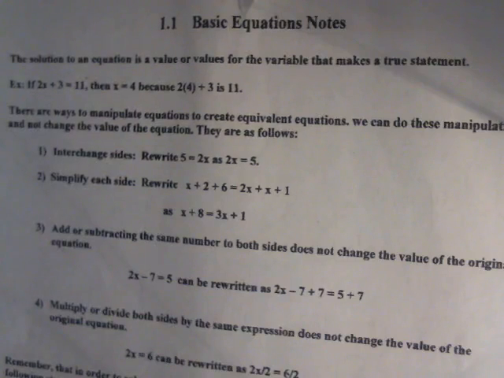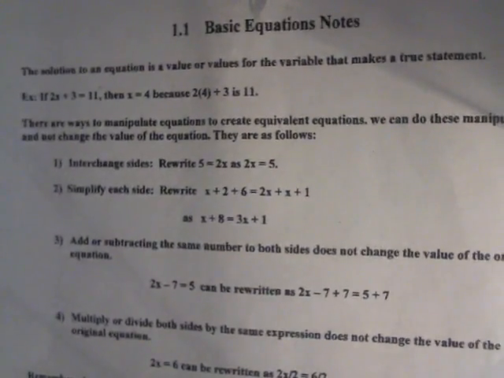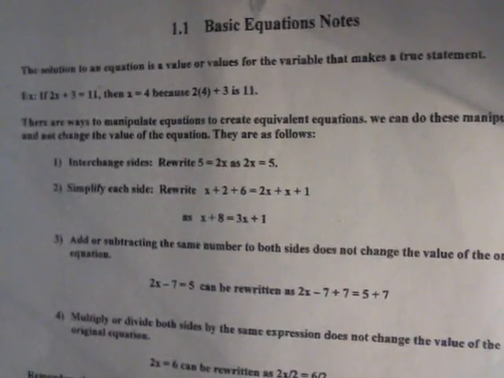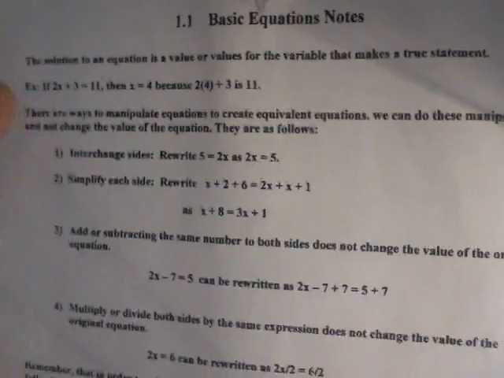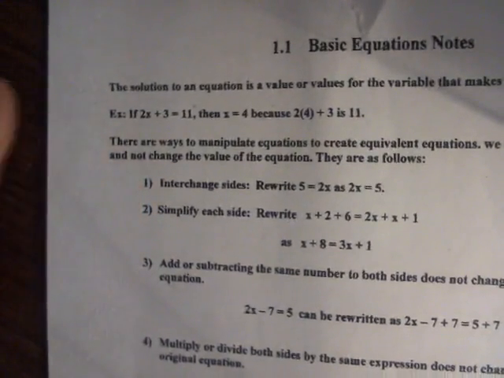Okay, let's look at section 1.1, which are your basic equation notes. As you can see, when we talk about equations, we want to talk about finding a solution when we're asked to solve. So your solution to an equation is a value or values for the variable that makes a true statement. So if you're given this equation here, 2x plus 3 is 11, then x equals 4 because 2 times 4 plus 3 is 11.